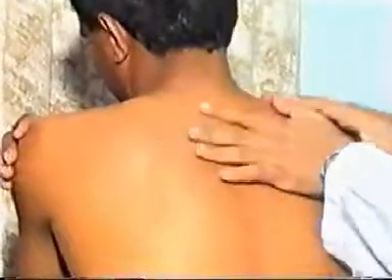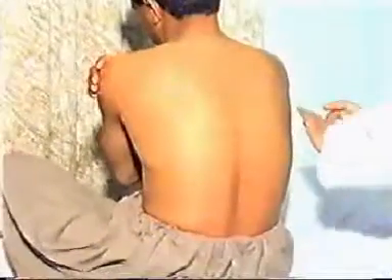This percussion of the upper border of the trapezius is a vertical percussion, and below that you percuss parallel to the intercostal spaces. Remember, don't leave the axillae unpercussed.